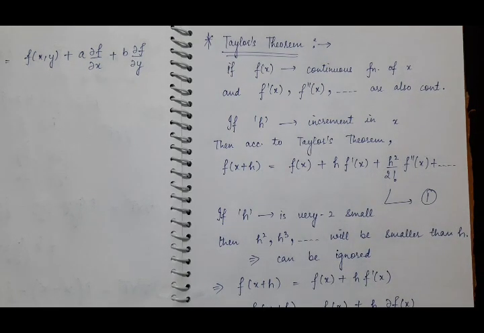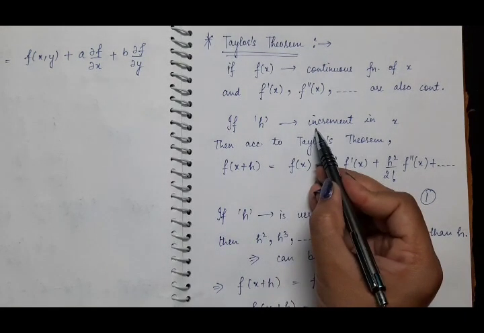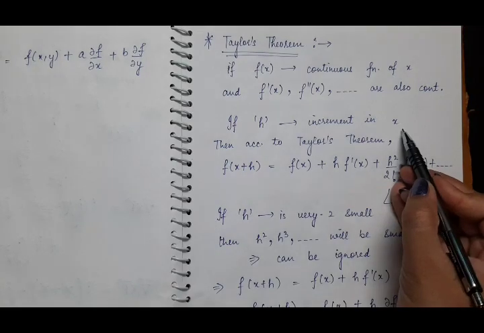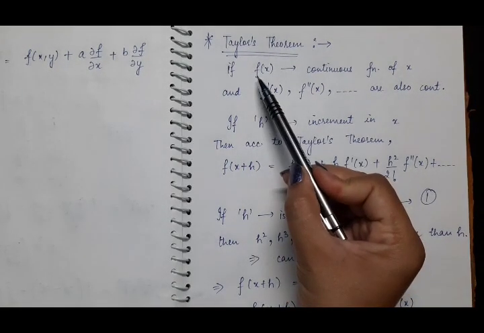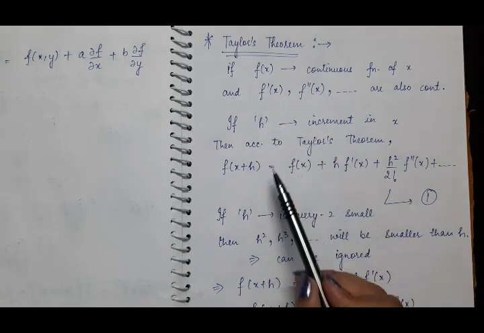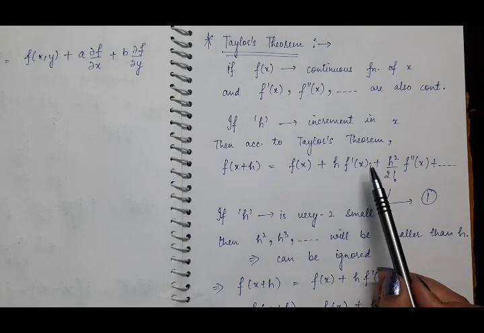And then if we increase the value of x and suppose small h is the increment in the value of x, then what will be the value of this function f at x plus h? It can be calculated by using the Taylor's theorem. And what is the definition of this Taylor's theorem?